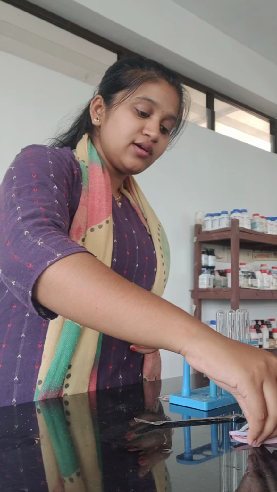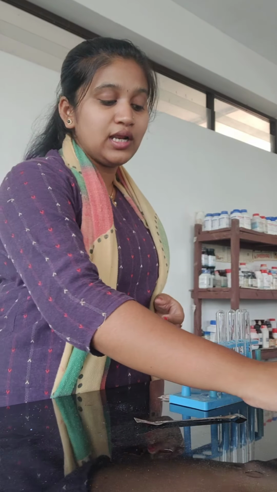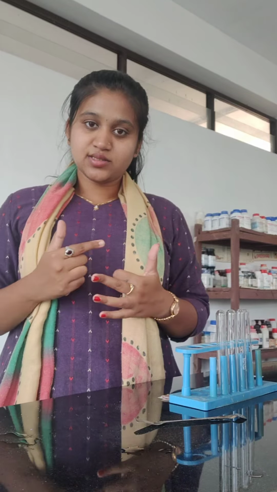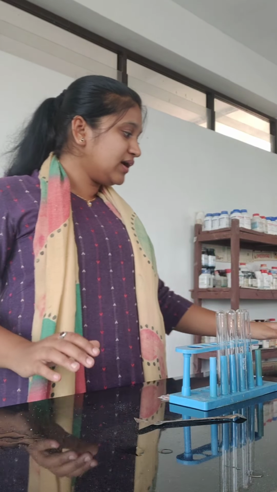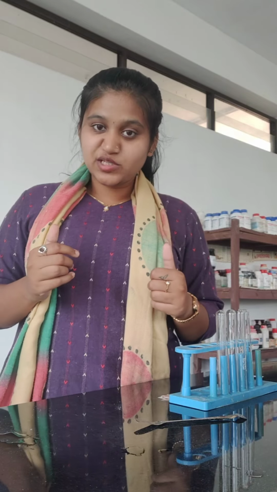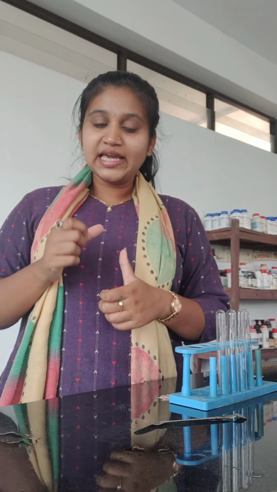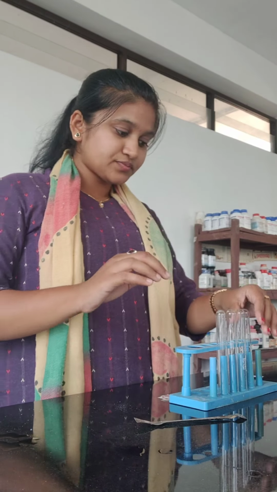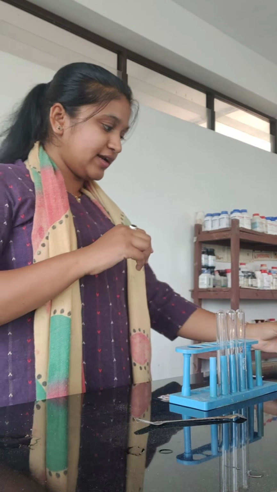So we will see what happens to the color of the litmus paper when dipped in acid or when dipped in base. So let us perform the experiment, that is activity 2.9. What happened to the litmus paper when we take NaCl and H2SO4 in a solution? Okay. So for that, first we will take NaCl.